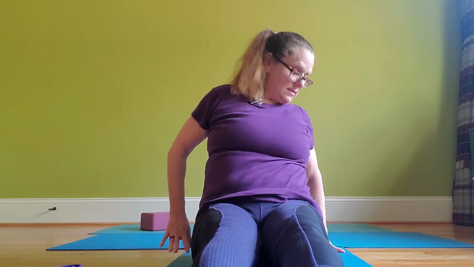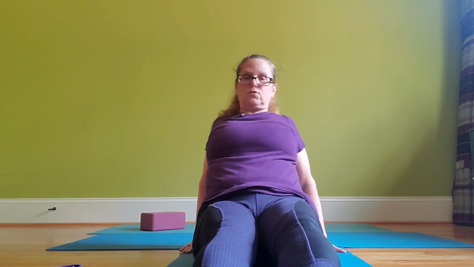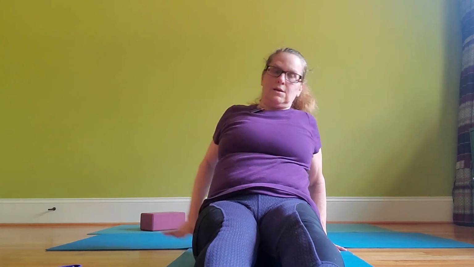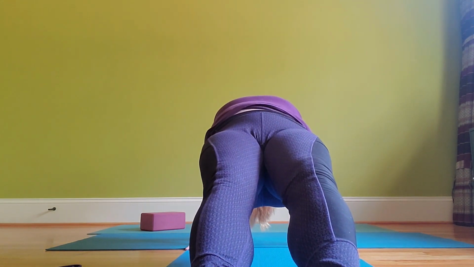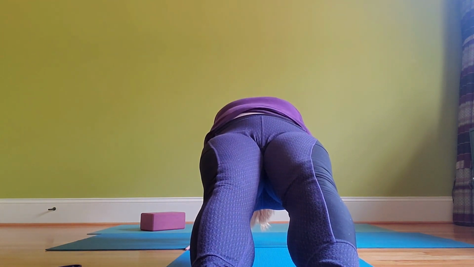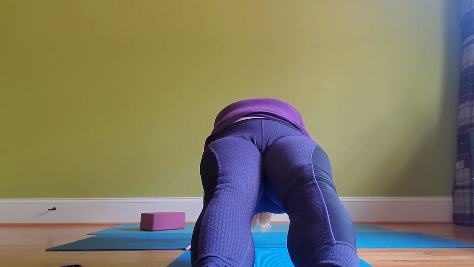So we're going to point the toes and then let the hands come back behind you. Fingertips still towards you, not towards that wall behind me, towards my buttocks. And then as much as you can, we're going to lift up the hips. Maybe your feet fall flat to the floor. 5 breaths here.